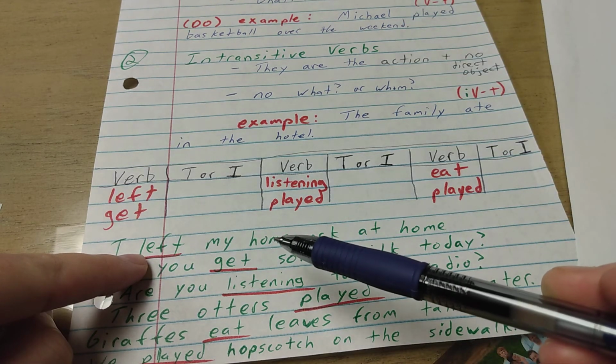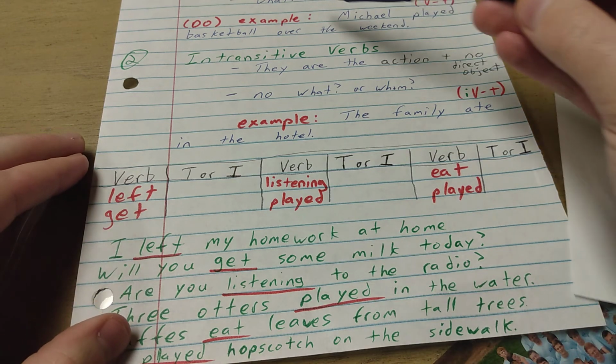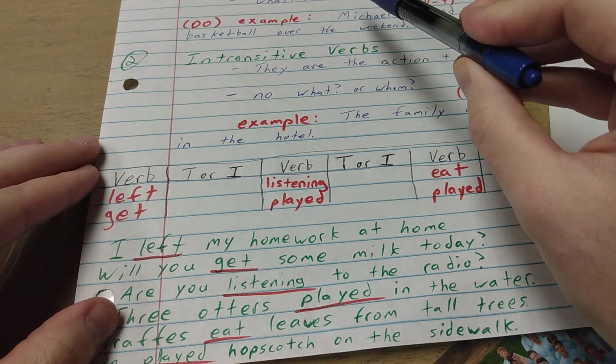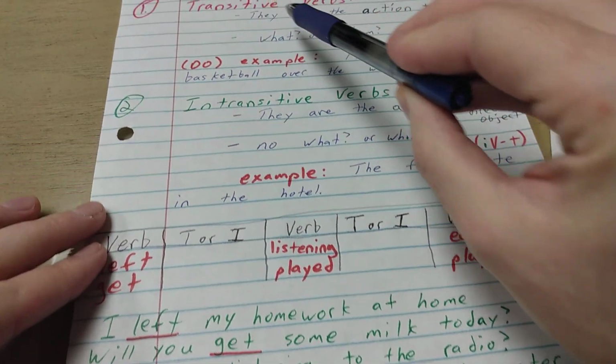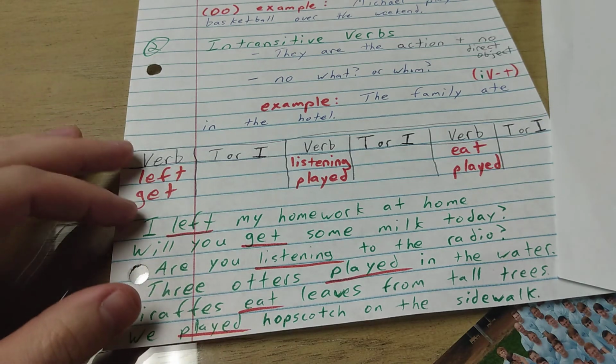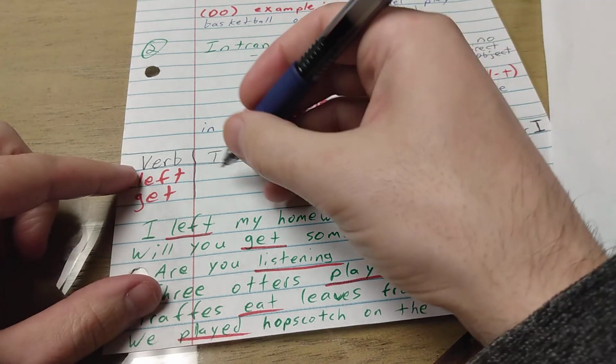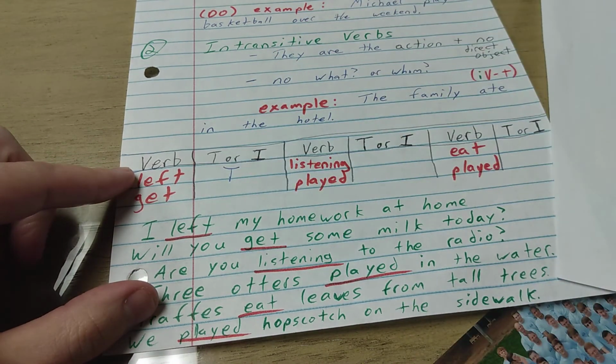He left his homework. And I can answer that question successfully as a transitive verb. So, because I can answer that question, the verb left here is a transitive verb.